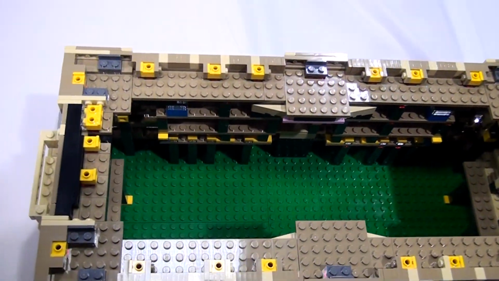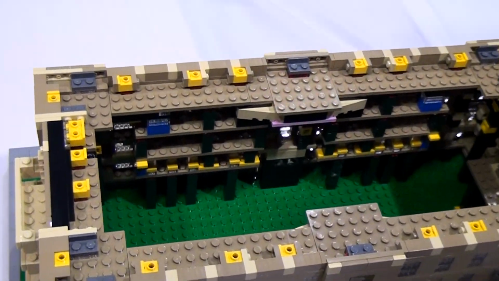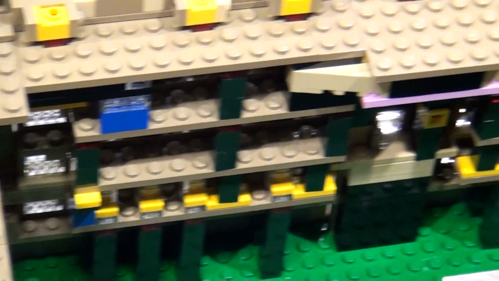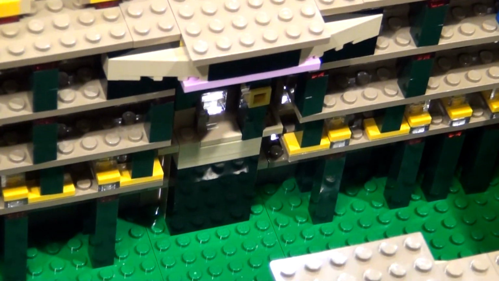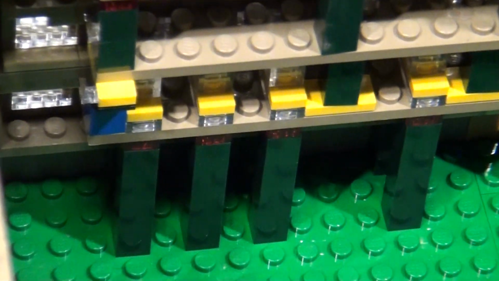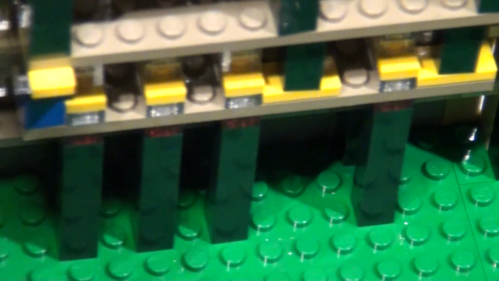So all the important layers, which are the layers between the floors, are supported on those dark green 1x1 bricks. Pick a brick element? Yes, that was a very nice thing. A couple scoops out of there got me where I needed to go.